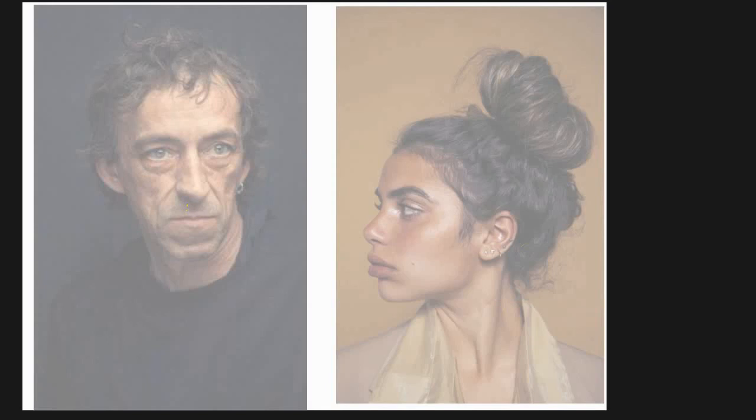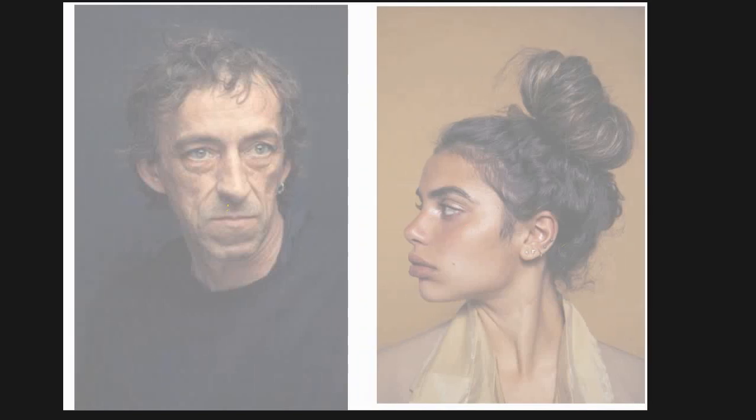So here I just took two examples to show you what goes on in my mind when I want to approach and start drawing some subjects, some faces.